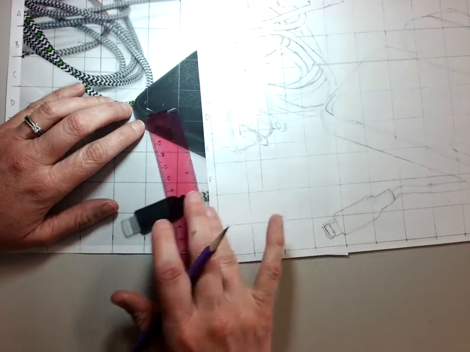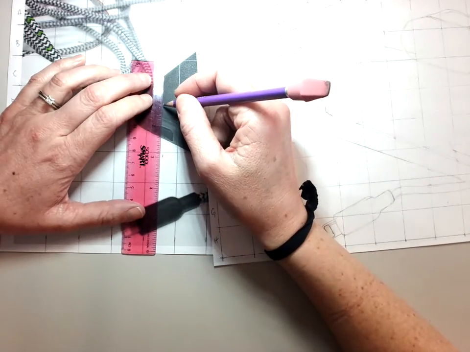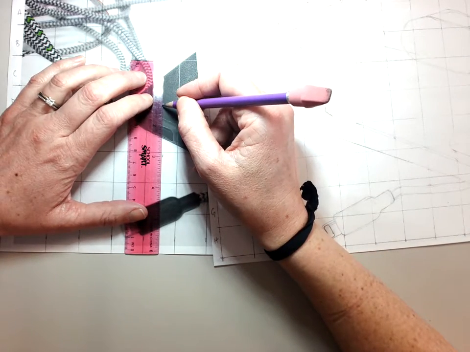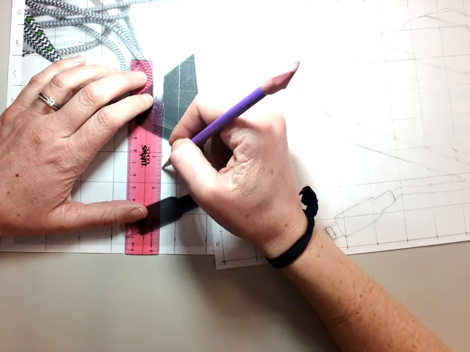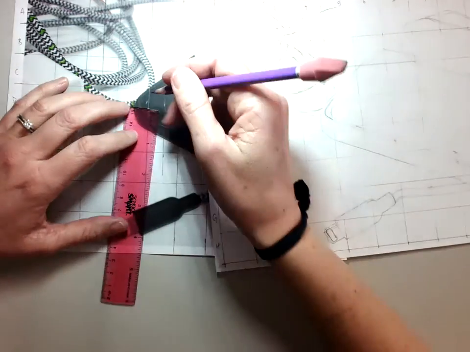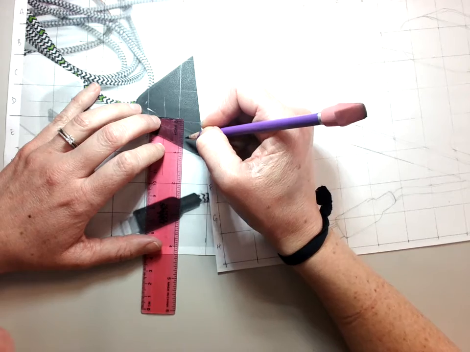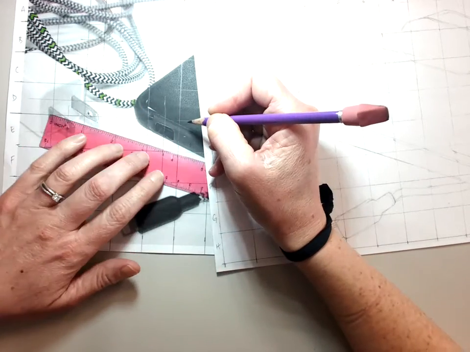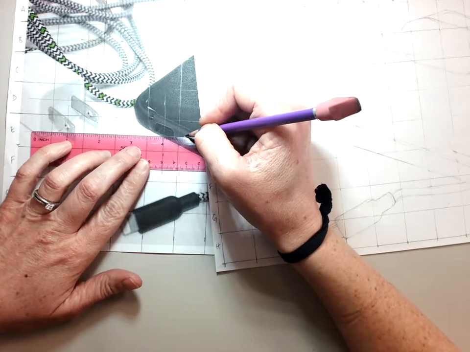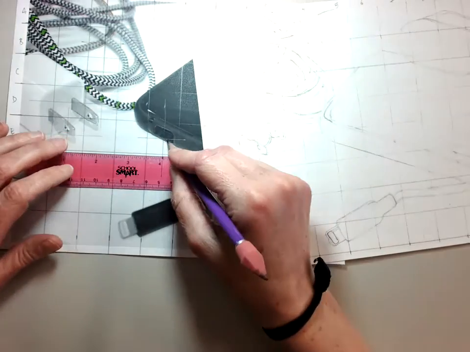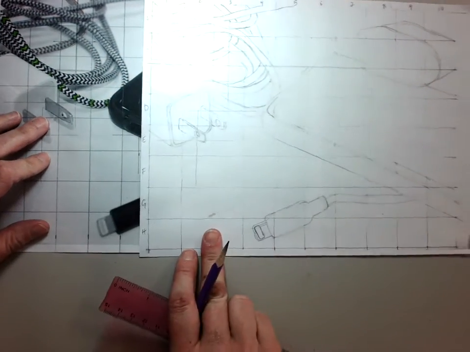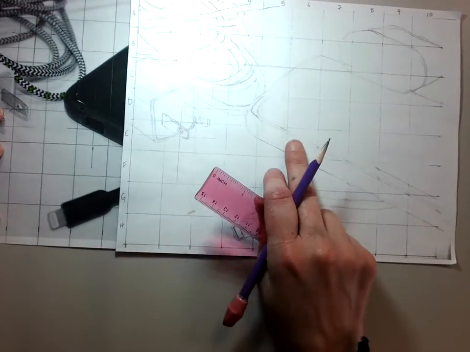So right now I'm making 2 marks at 1/2 inch to connect. Just like before, we always connect 2 sets of marks. And I'm going to do the same across. After I've done that on here, I also need to do that on my drawing paper.